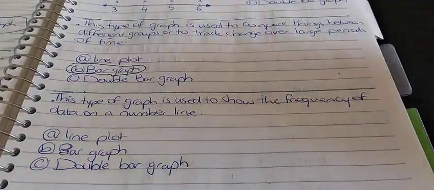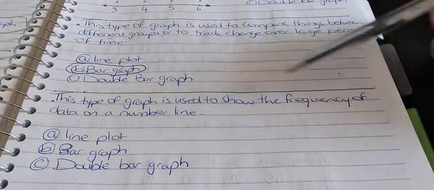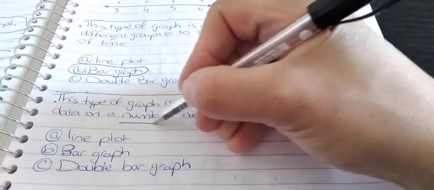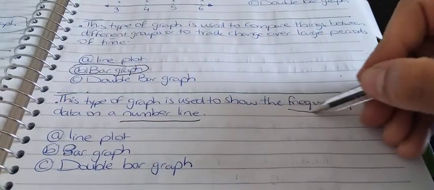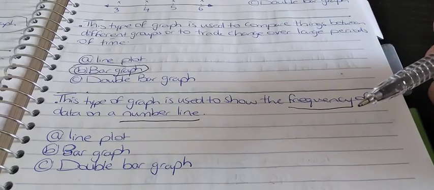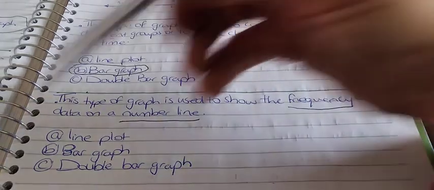This type of graph is used to show the frequency of data on a number line. So a number line or frequency of data. So is it line plot, bar graph, or double bar graph? Yes, the line plot.